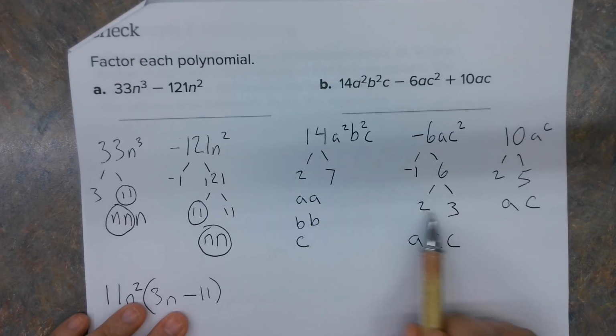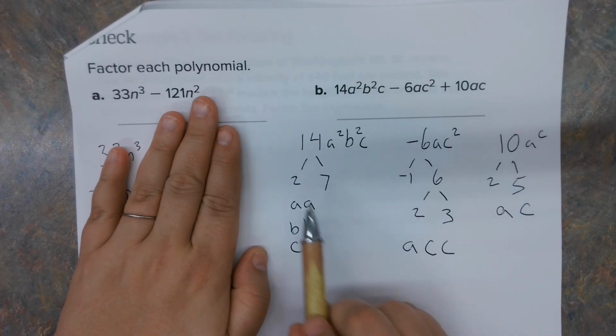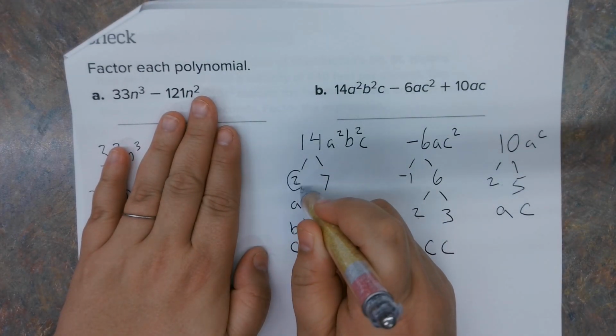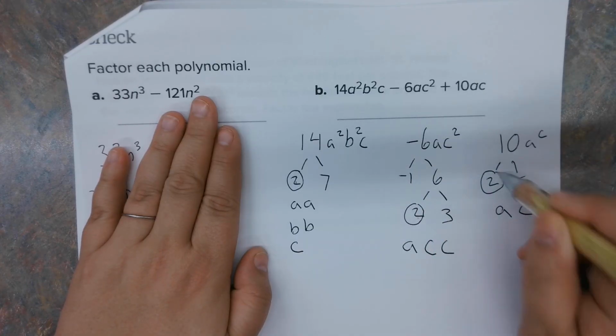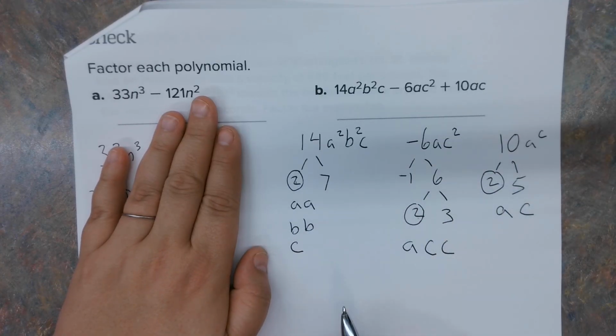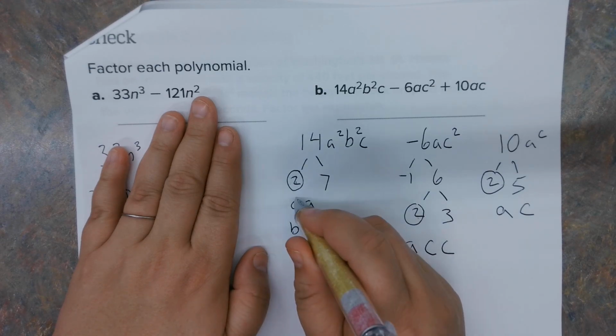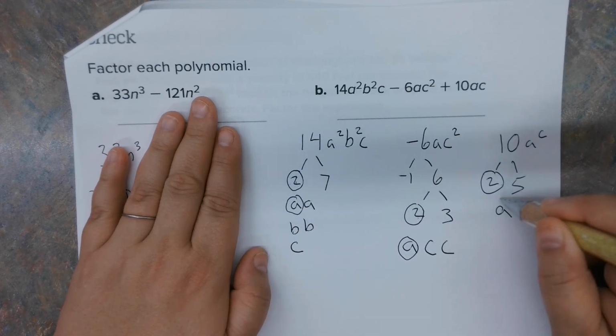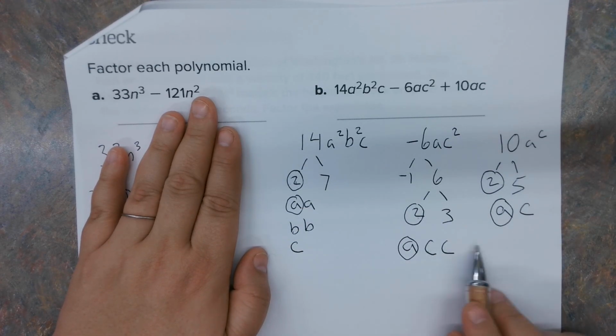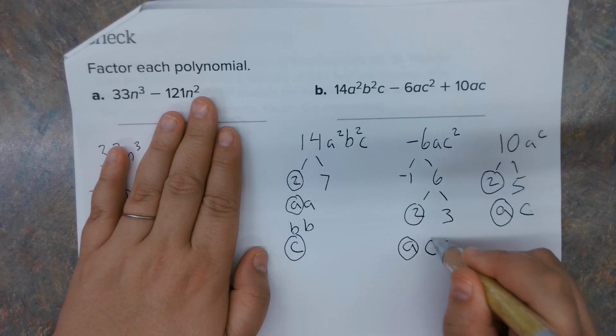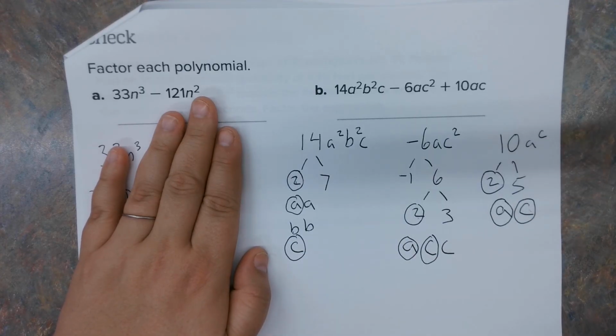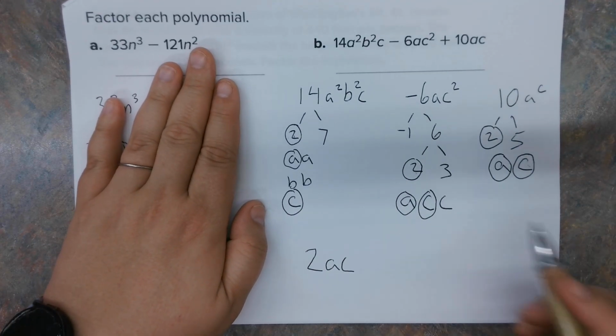I see a common 2. Remember, we're not looking at this one anymore. I see a common 2 in each of them. So 2, 2, 2. I don't see any other numbers that are common. I see an a, an a, and an a. And then I see a c, and a c. Okay? So I've got 2ac. So the greatest common factor is 2ac.